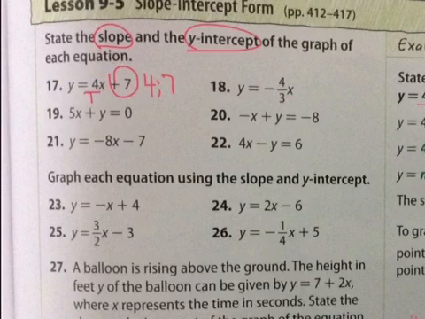Do you have a y-intercept? Notice that you don't, so it's 0. But your slope is -4 over 3. And your y-intercept is 0. Remember how I told you that sometimes you have to move things around? So this 5x has to come over to the other side so that it looks like the slope-intercept form, so that it looks like equation 17 where y equals 2 terms, where you have your slope and your y-intercept.